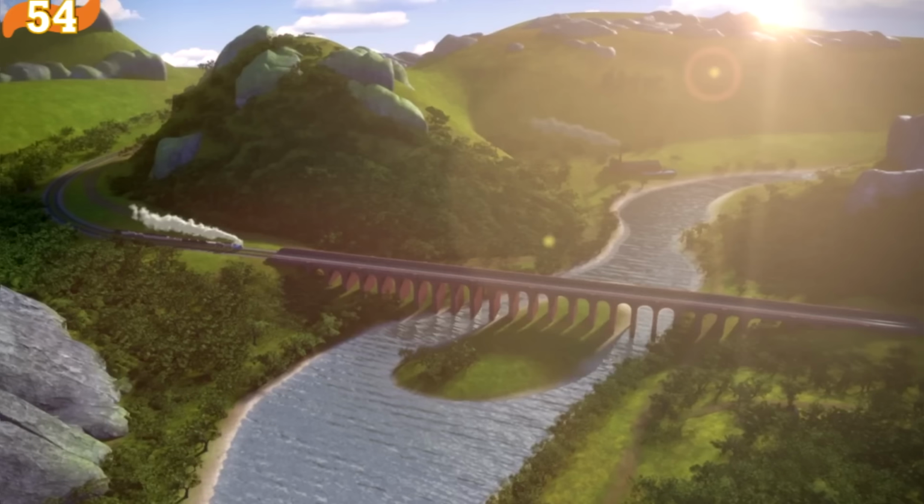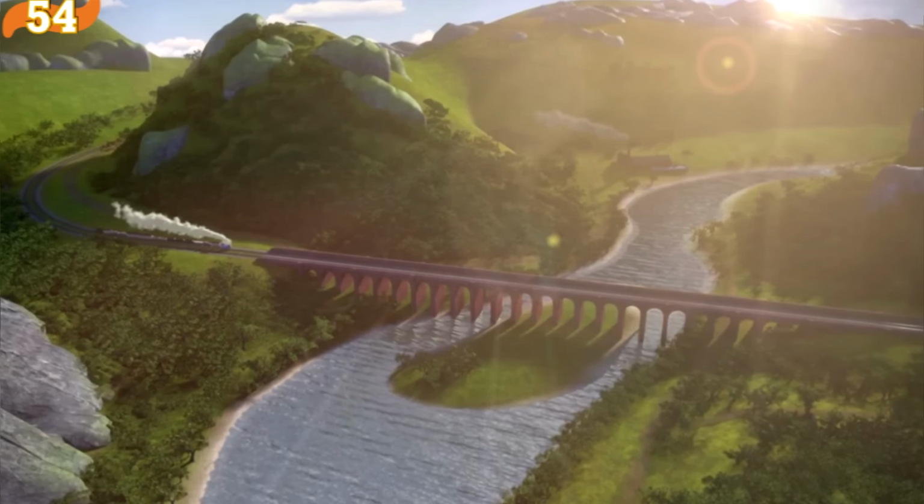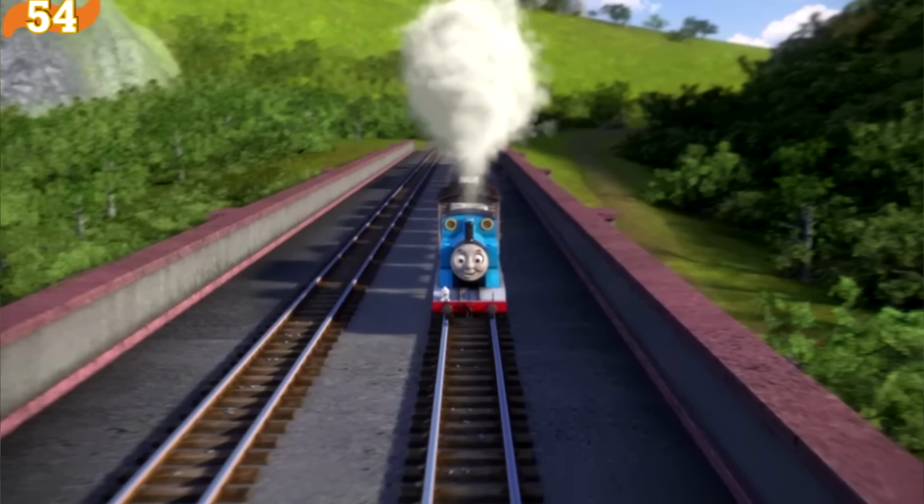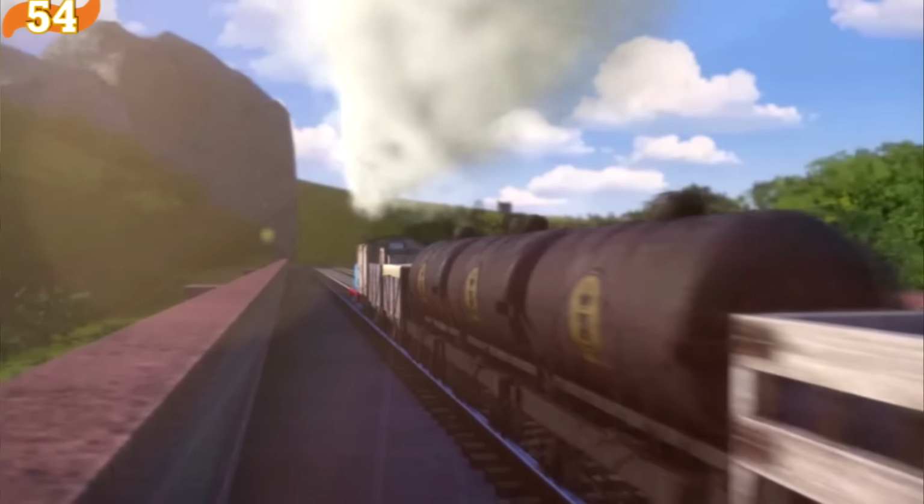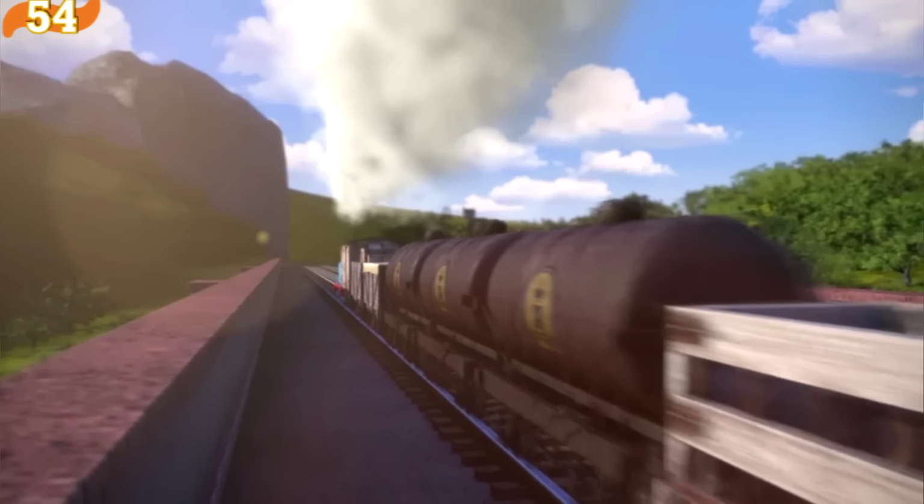Yes, I know. I absolutely love this long, unbroken shot of the Mainland viaduct. It's honestly one of my favourite camera angles in the whole movie, maybe even the CGI series.